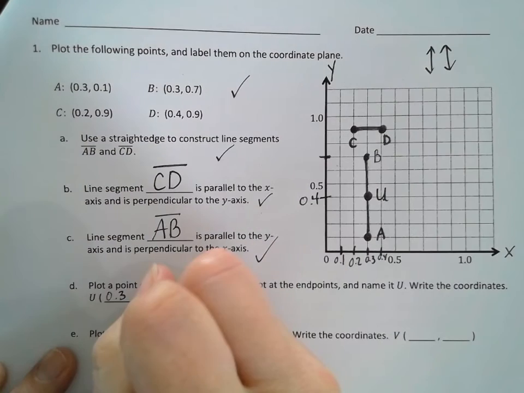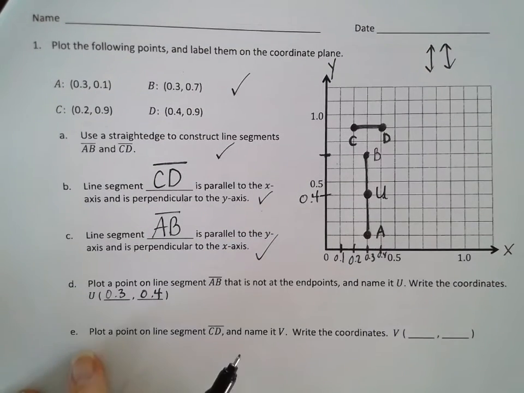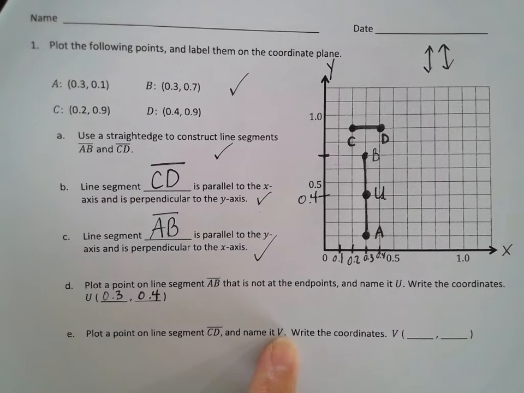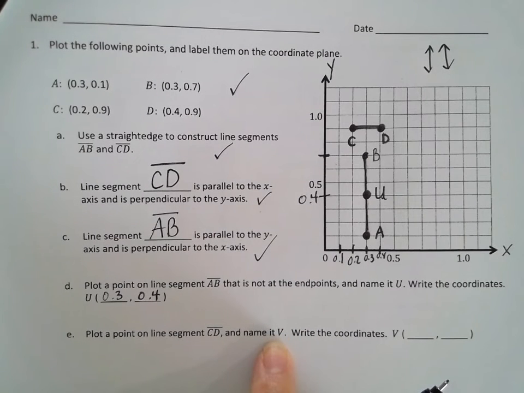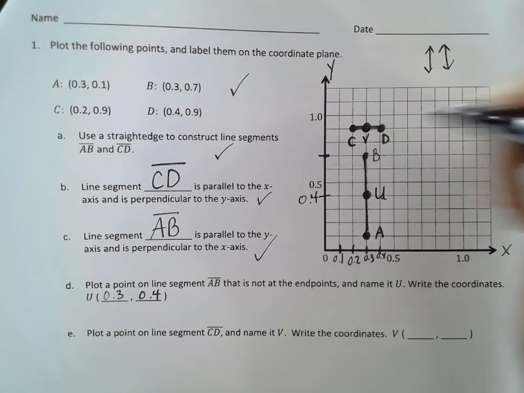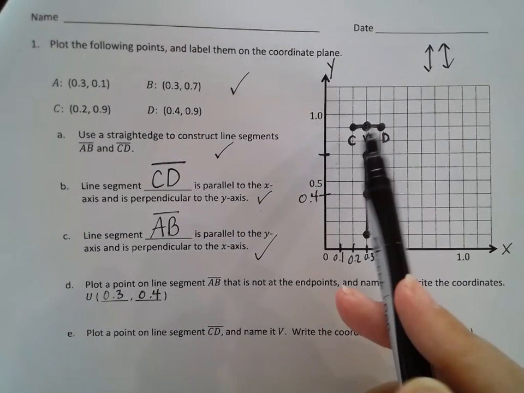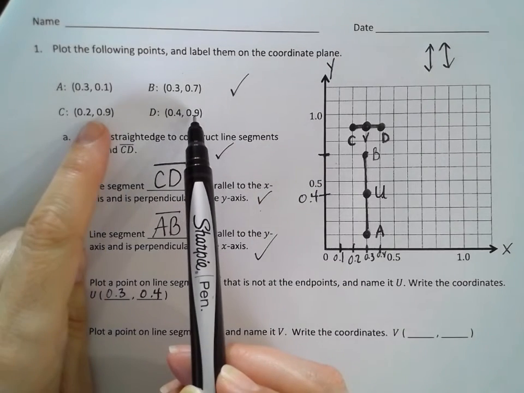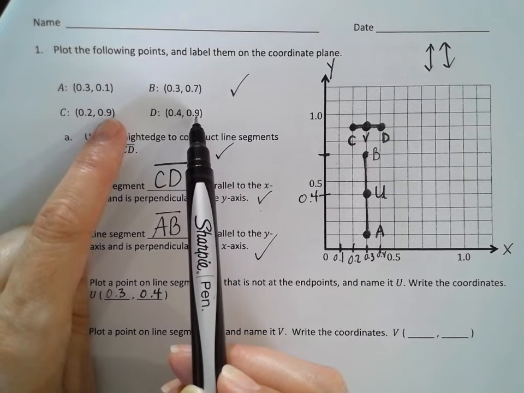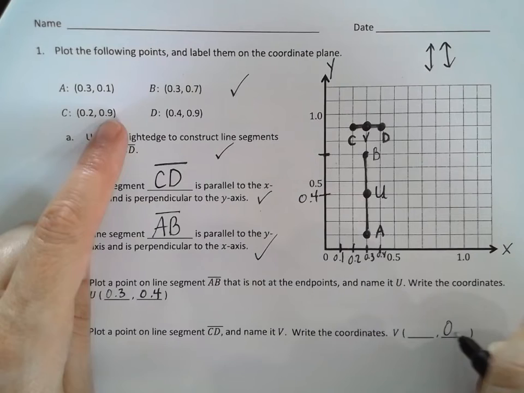And then it says plot a point on line segment CD and name it V, okay? So we're going to plot a point on line segment CD and name it V. All right, so I guess I'm going to put it right there. I don't really have a whole lot of choices. And what do we know about the coordinates of the line segment CD? What do we know was the same? That's right, the y coordinate. So we know the y is going to have to be 9/10.